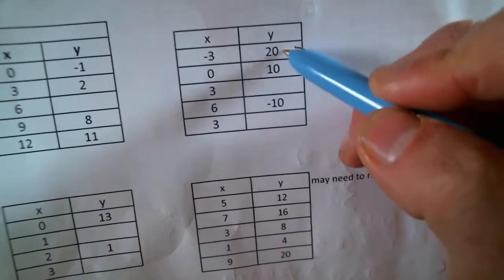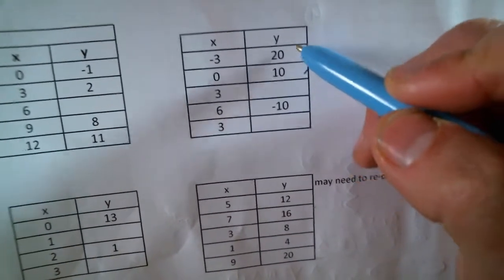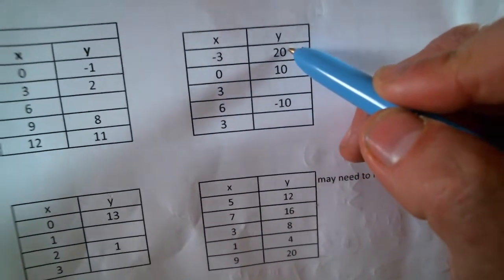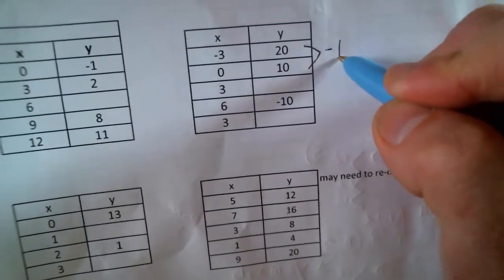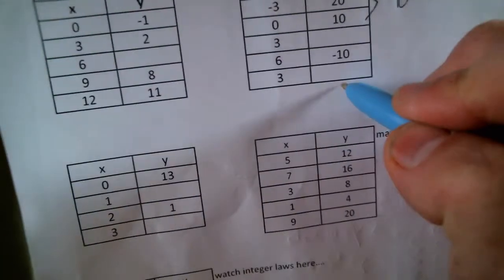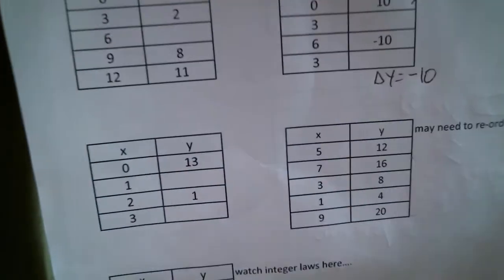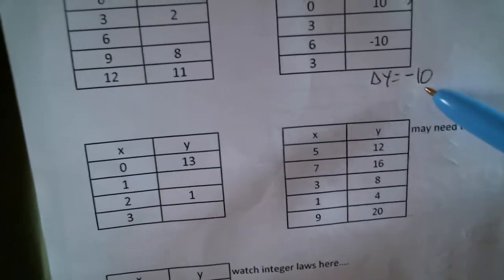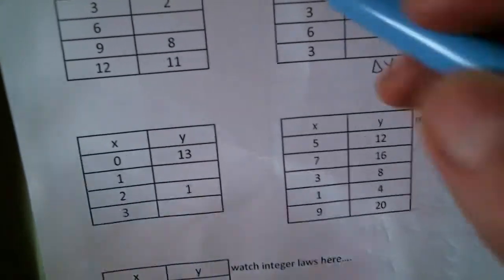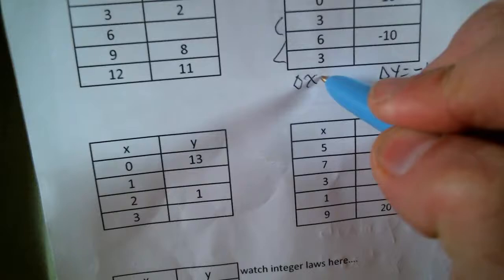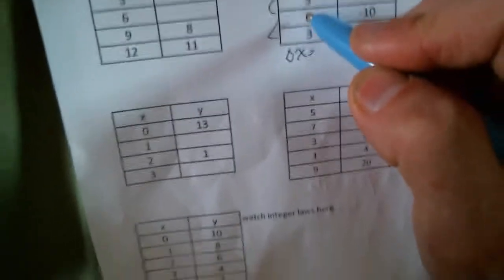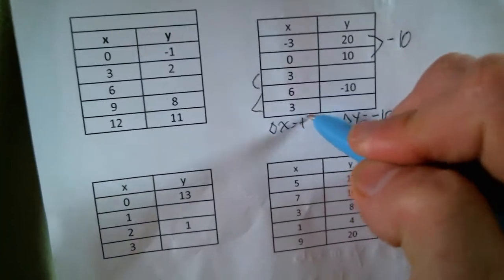How is my delta y going? Is it going up or down? 20 to 10, that's minus 10. So my delta y in this one is going to be a negative number. So watch out for that. Because now if we have, well, let's just do it over here. What's my delta x? Delta x is going up by 3. So this is going to be positive 3.